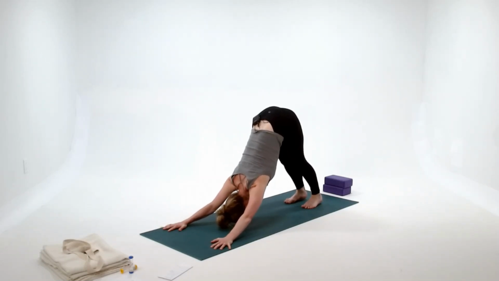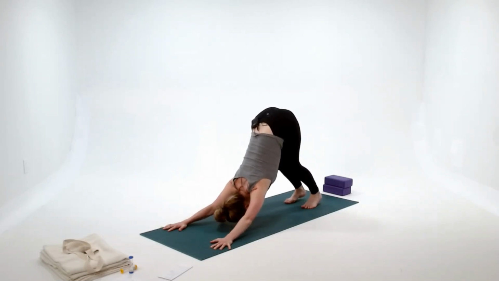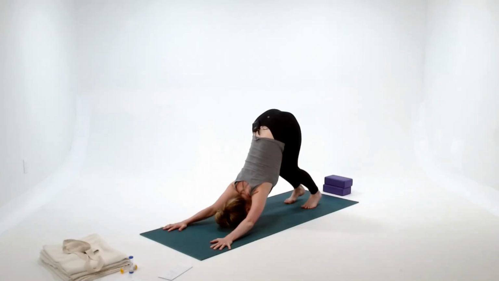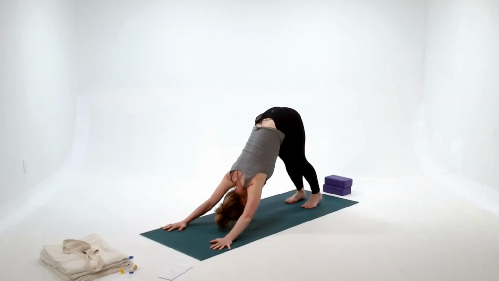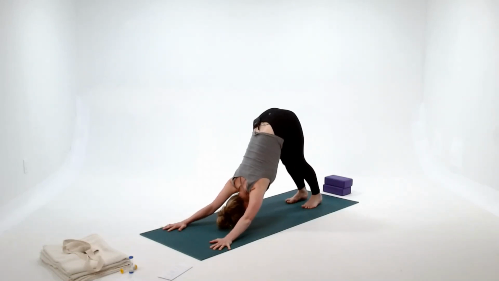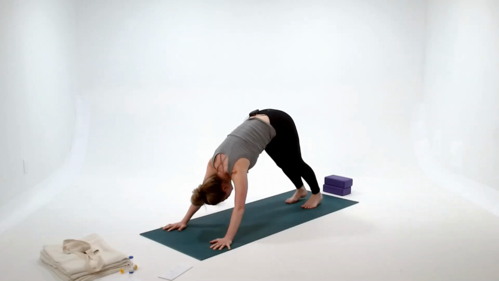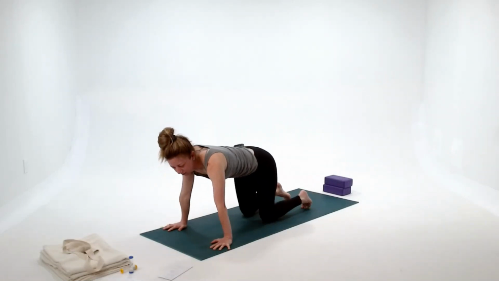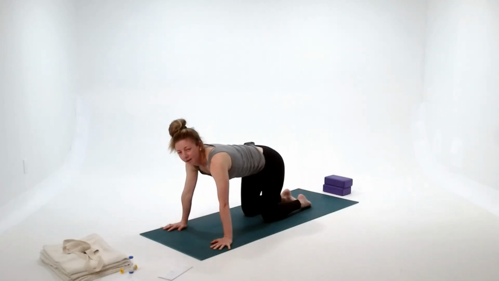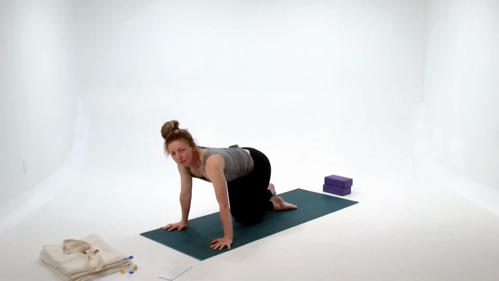Shoulders down away from the ears. Feeling that stretch in the shoulders. We're not in this one as long as the others. And then slowly come back to hands and knees, whatever variation you were in. And then we'll come back to a seated position.